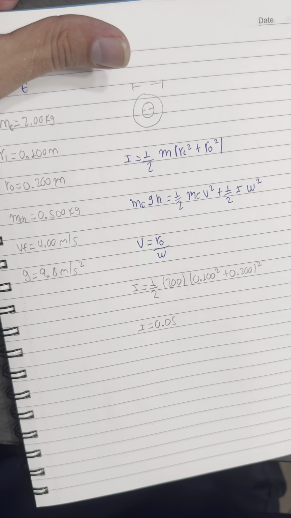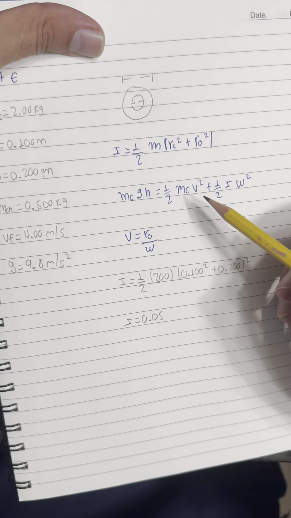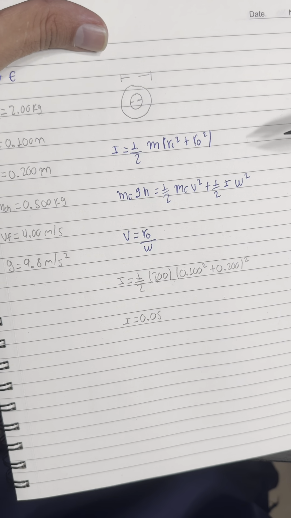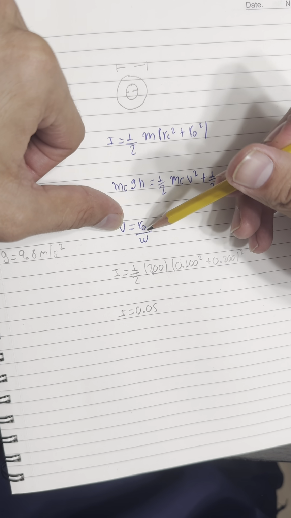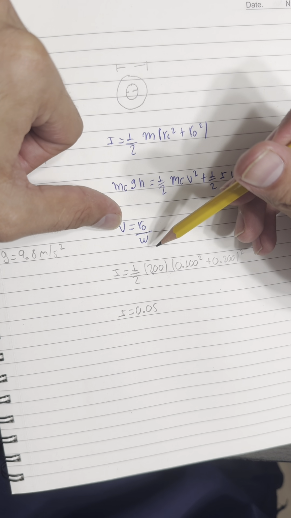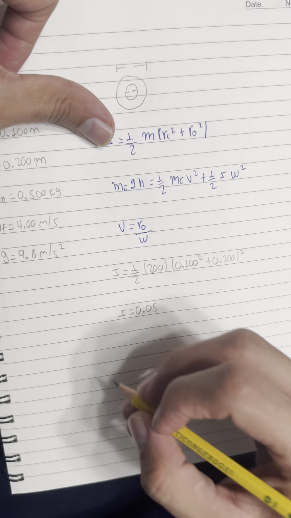Now we need to find the angular velocity, so we can use this formula to isolate it.